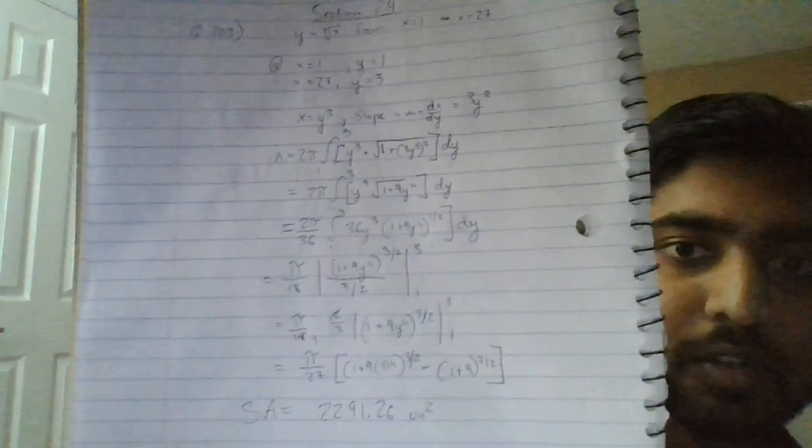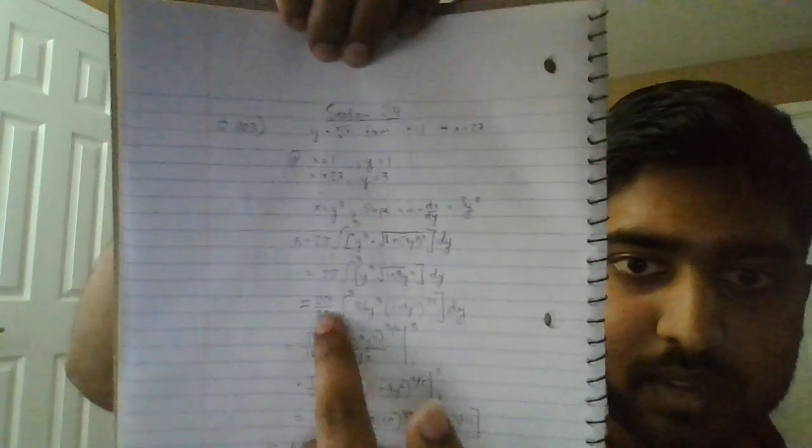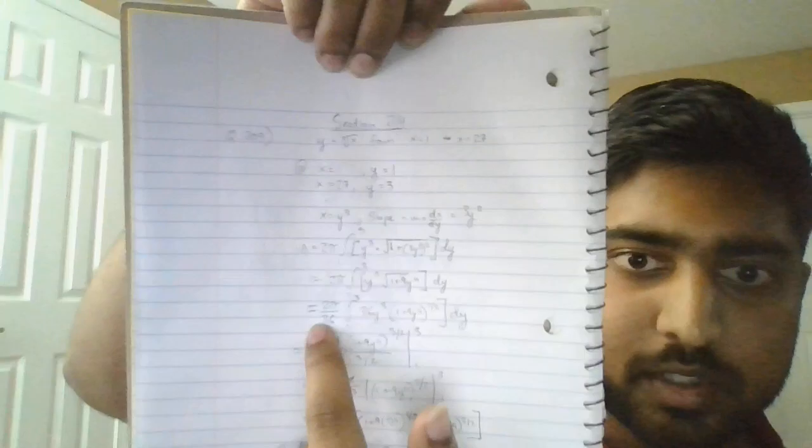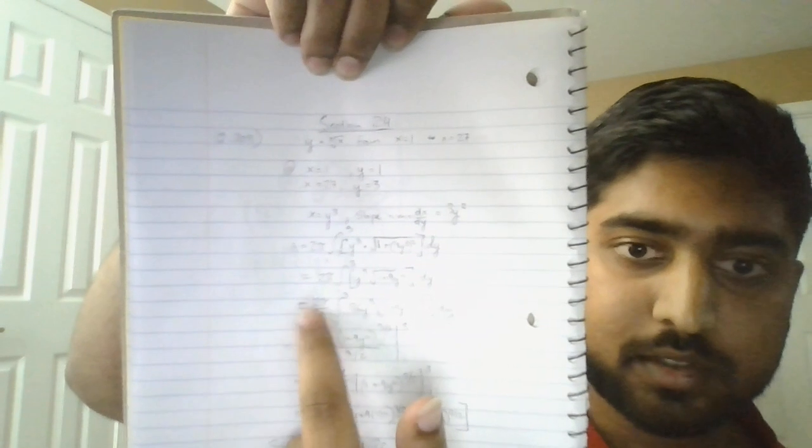Once I distributed the 36, I put the 36 as a denominator on the outside, so 2 pi over 36, and then the integral from 1 to 3 of 36 times y cubed times 1 plus 9y to the fourth, all of that in parentheses, to the half power since it's a square root. And if we take the integration of that, we can leave the 2 pi over 36 alone, but that does simplify into pi over 18.